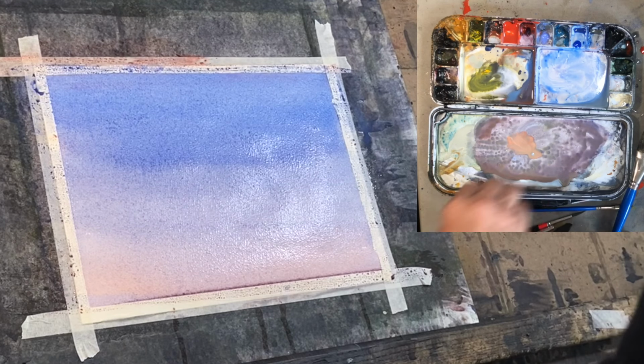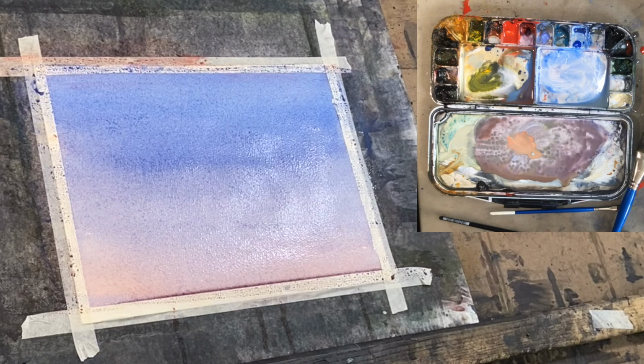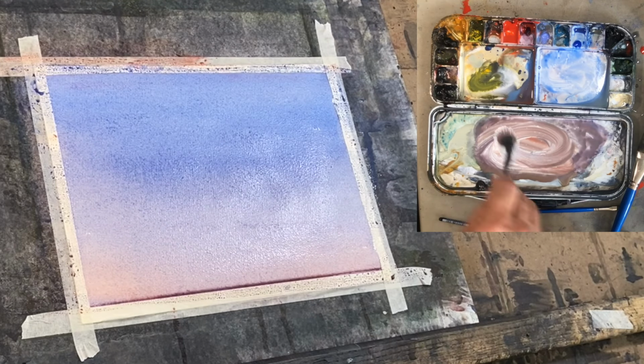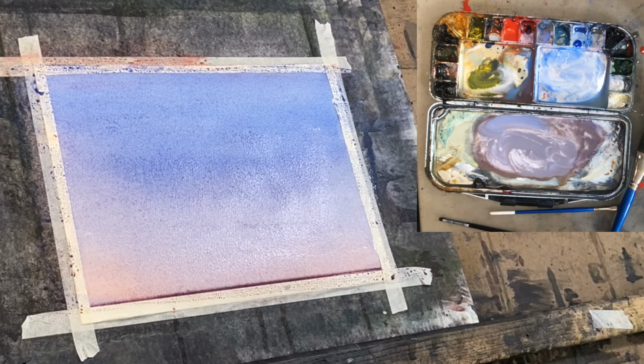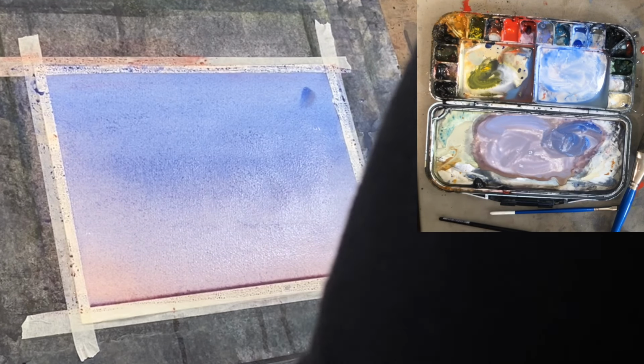With my smaller brush, this one, that I had even smaller. Let's mix up some of this lavender and a little pink, a little more blue. Start to paint some clouds.